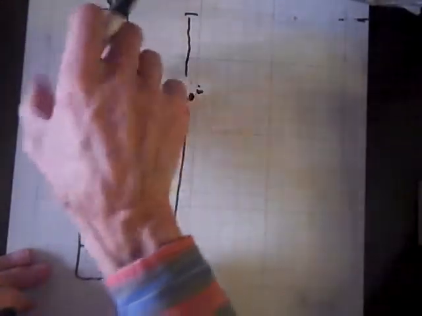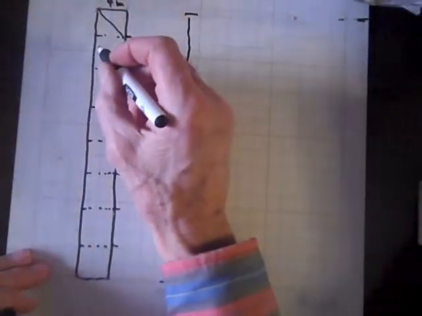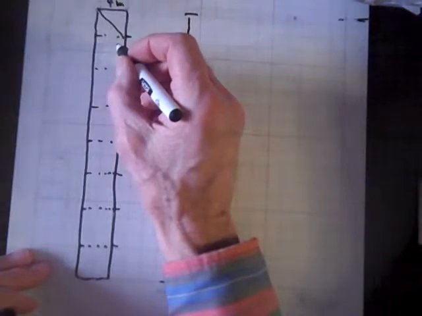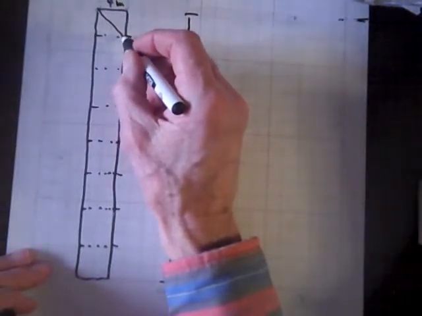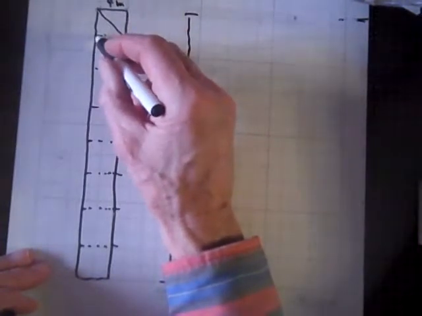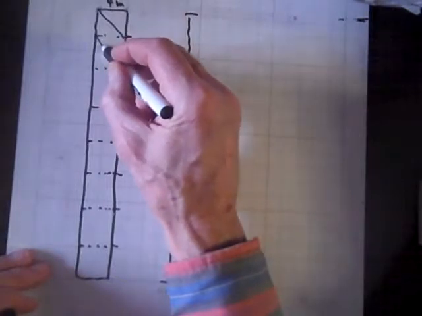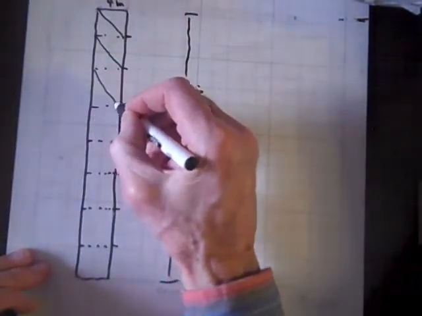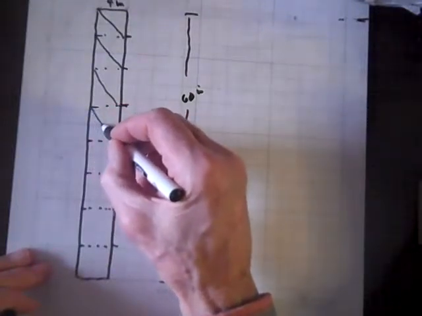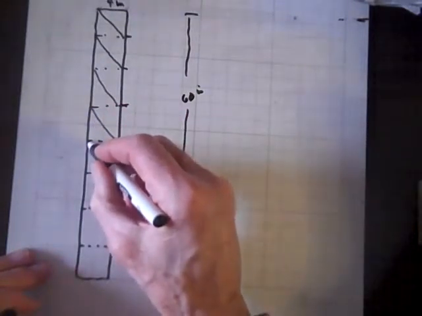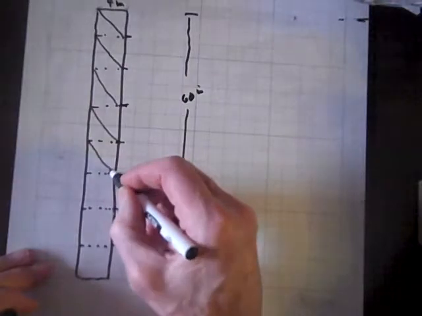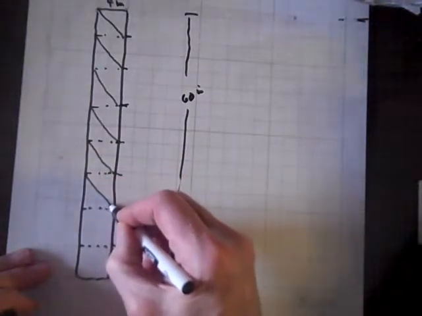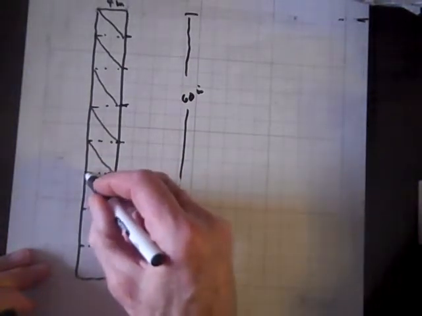Now if we were to reshape this in pipe form, this wire would again start here and go to there, and so on, if we were to reform that rectangle into the shape of a pipe. These 2 points would be connected.